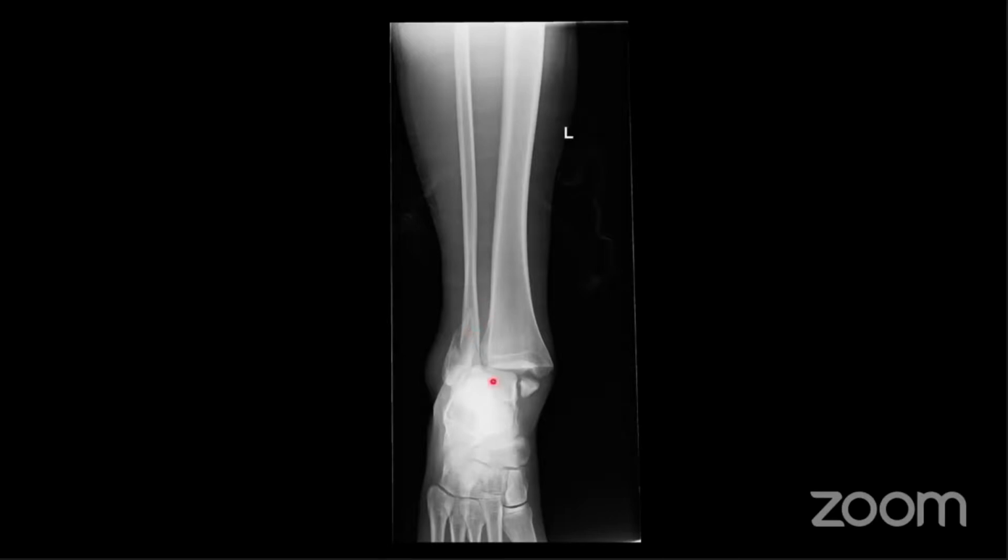So the other thing is that I would look at the lateral view for this. So there's injury to the lateral malleolus, to the medial malleolus, but there could also be a more posterior injury to the posterior aspects of the tibia. So you could have a trimalleolar fracture.